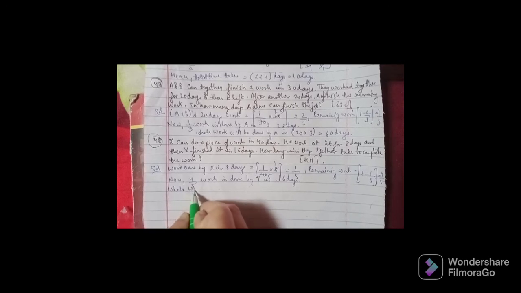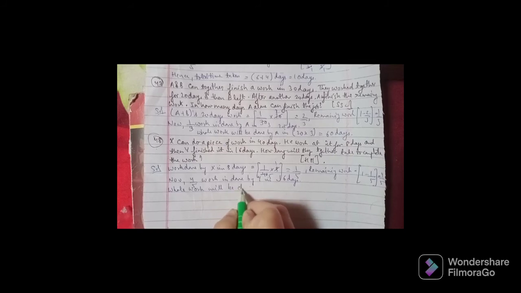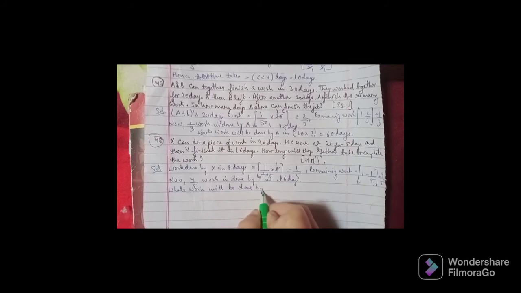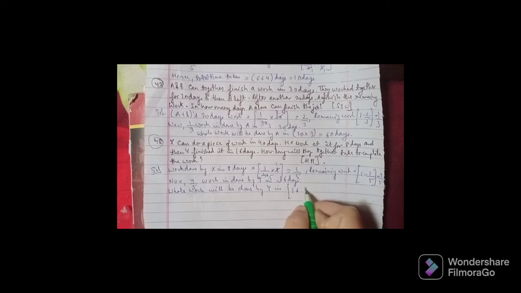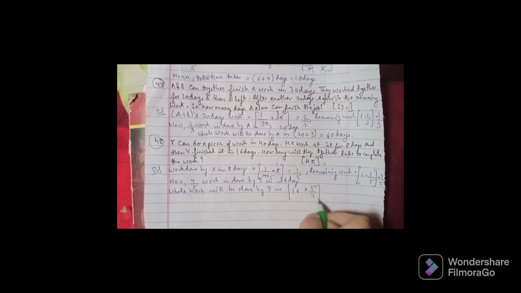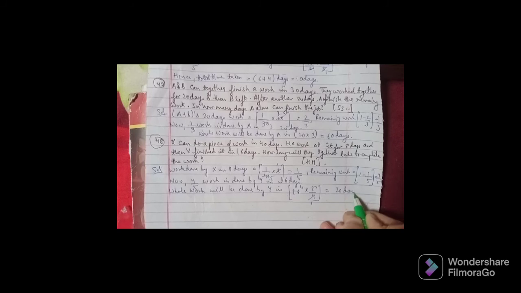Whole work will be done by Y in 16 into 5 by 4. 4 ones are 4, 4 fours are 16. That is 20 days.